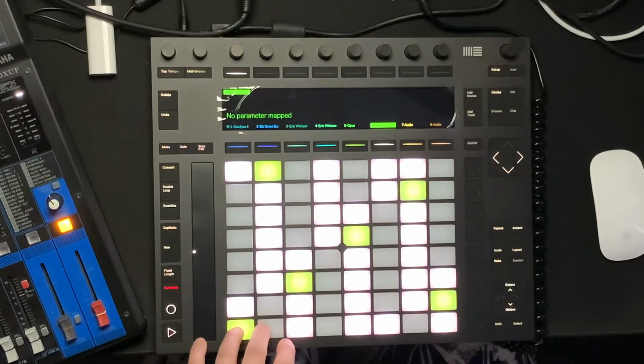So yeah, I just thought, well, I'll put together a really quick pattern. Now let me know if this distorts. I hope it doesn't. I hope it sounds okay. I'll have a listen to this.